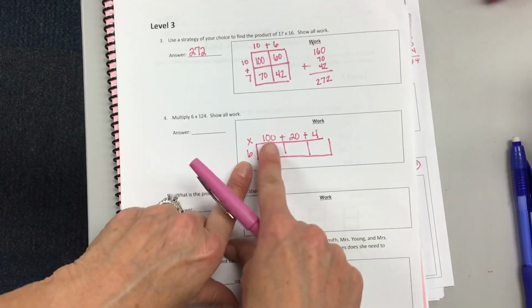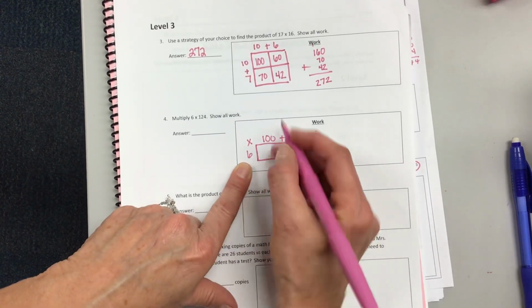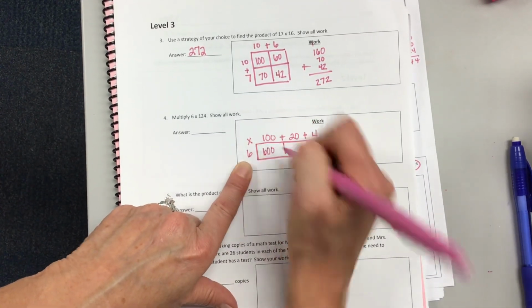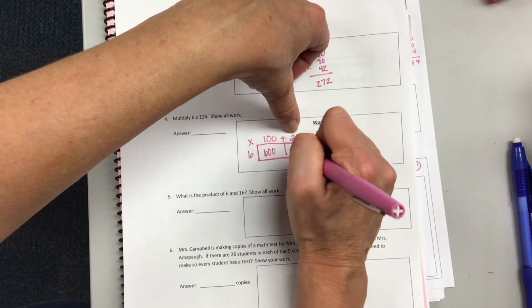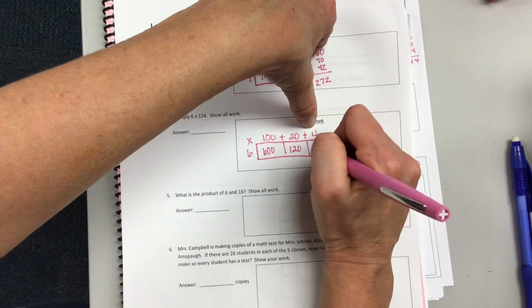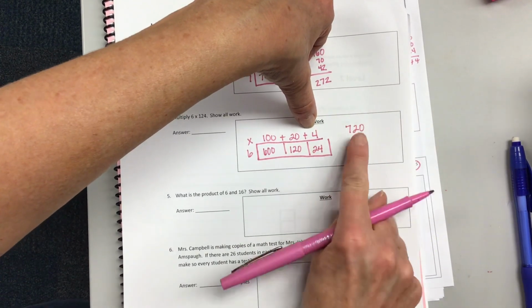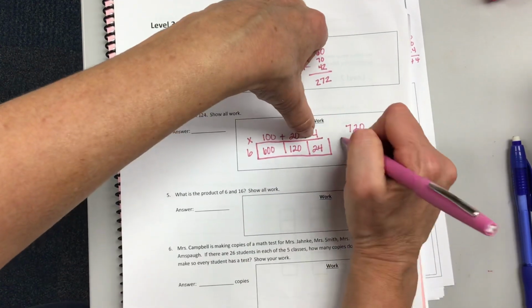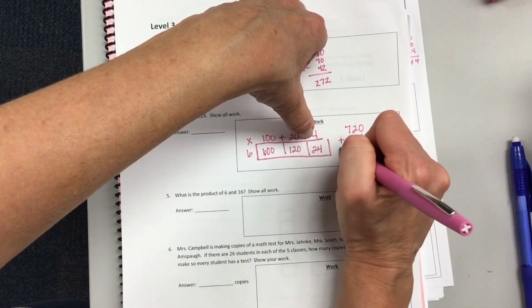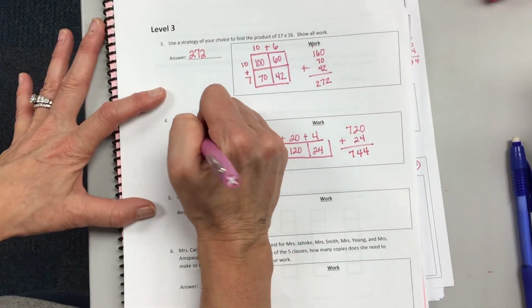Now I have to multiply 6 by each part of the second factor. 6 times 100 is 600. 6 times 20. 6 times 2 is 12. Add a 0. And 6 times 4 is 24. Now we're going to add together our partial products. Again, I went ahead and combined these two, and then I just need to add 24. And you should have gotten 744.